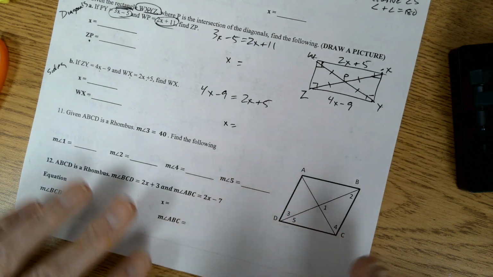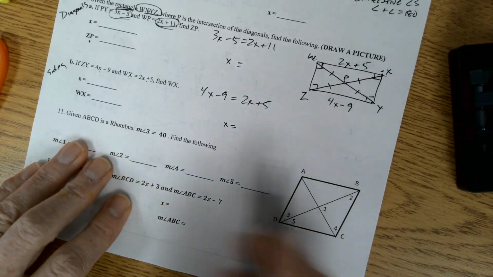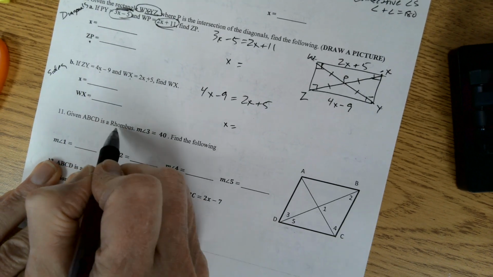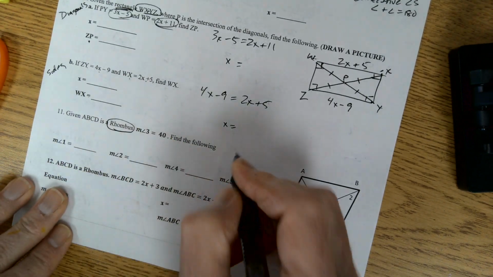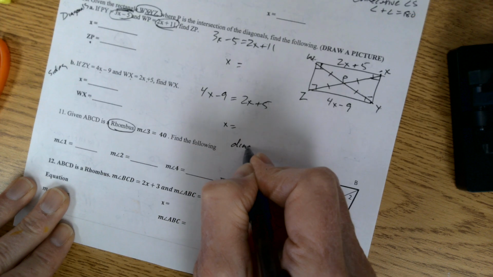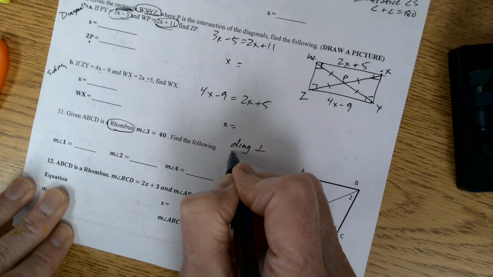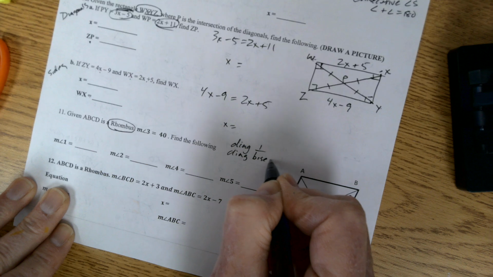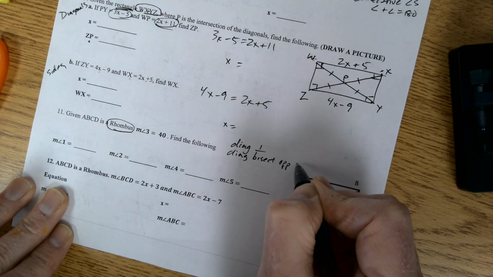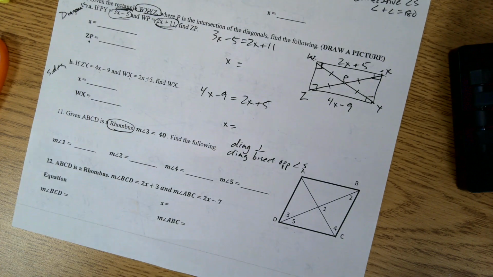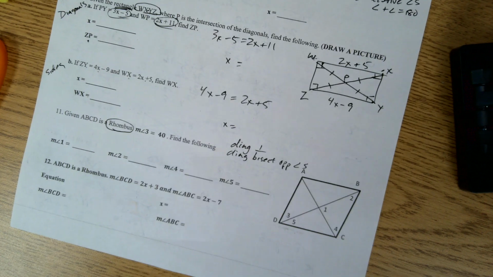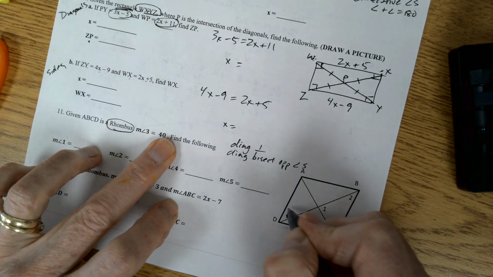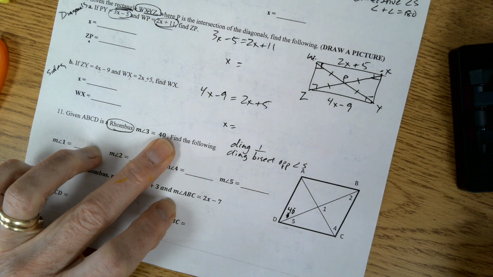Almost there. Okay, number 11. This one's, I think, the harder one. Given that ABCD is a rhombus, think about a rhombus. We've got diagonals are perpendicular, diagonals bisect opposite angles, and all 4 sides are congruent. So the measure of angle 3 is 40 degrees.